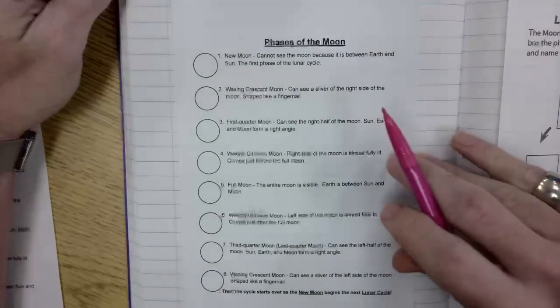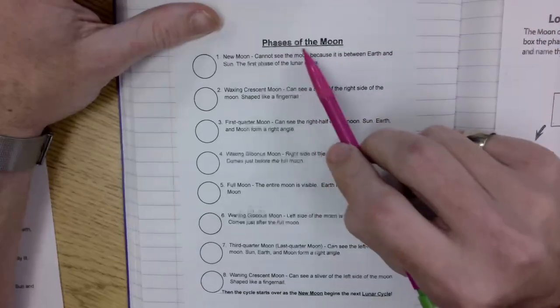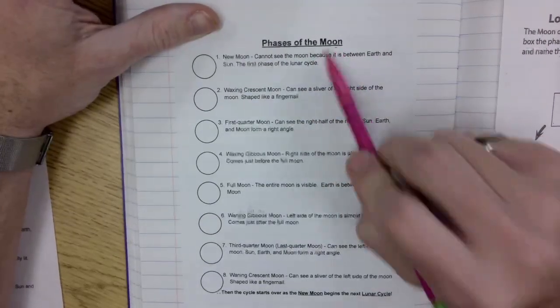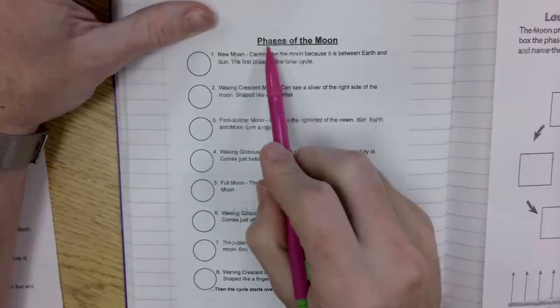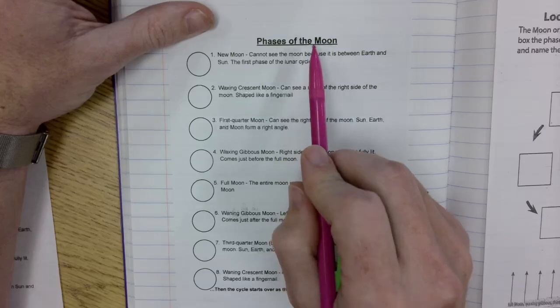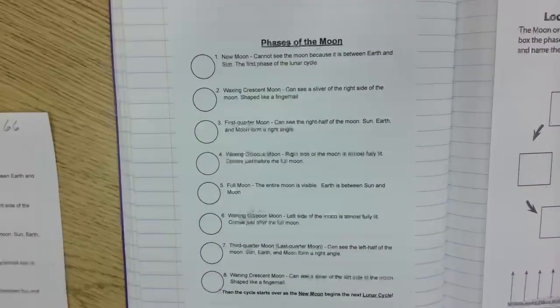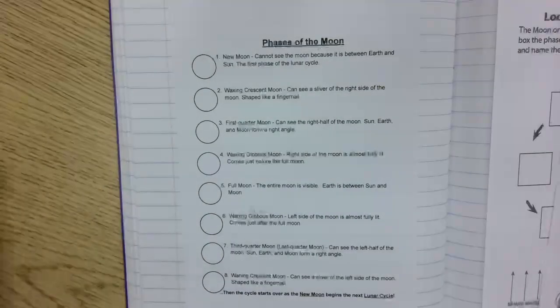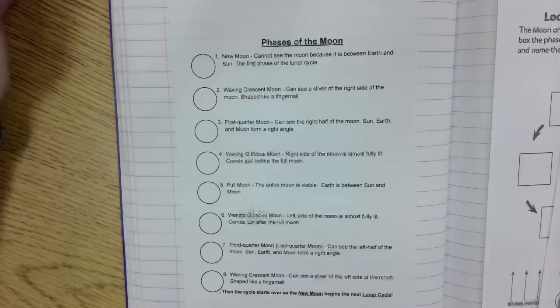All right, this page in our notebook, we will be looking at all 8 phases of the moon. So you need to make sure this page is glued in your journal, and you need to make sure that phases of the moon is recorded in your table of contents with the page number you have it on. Now there are 8 phases of the moon. We have them listed all here.